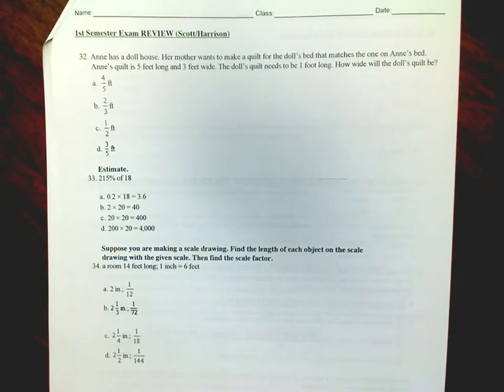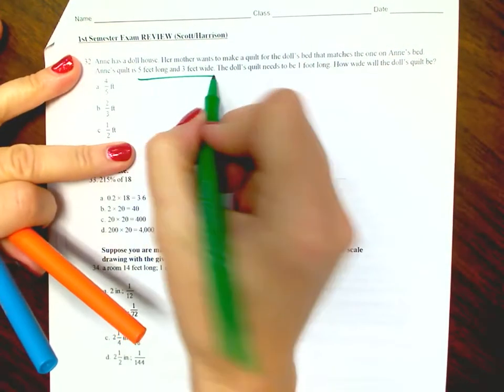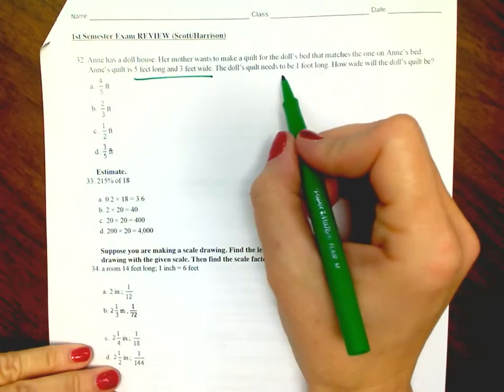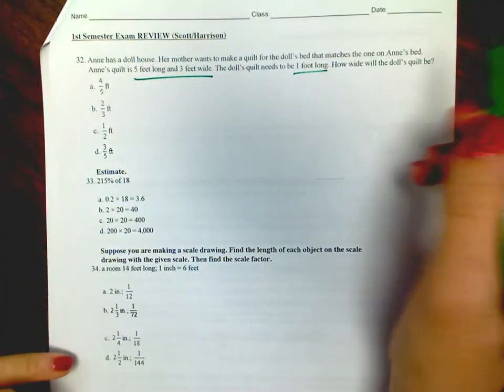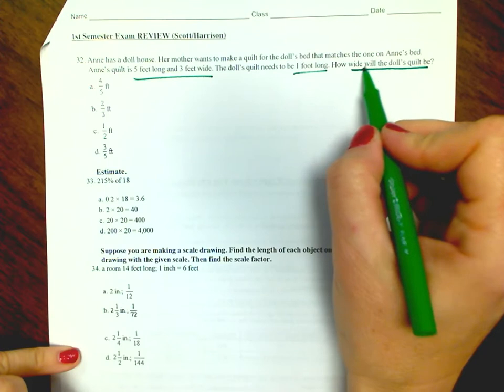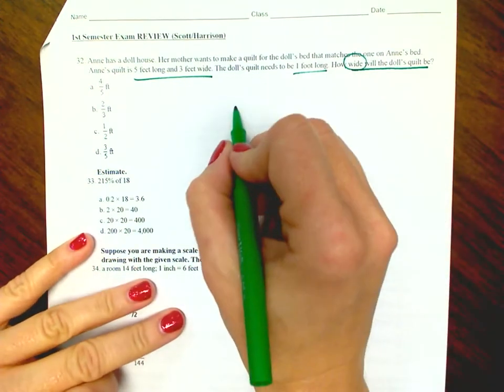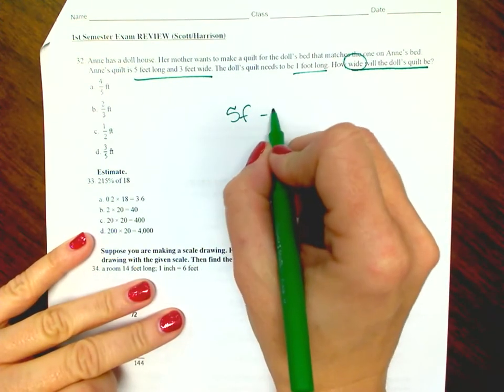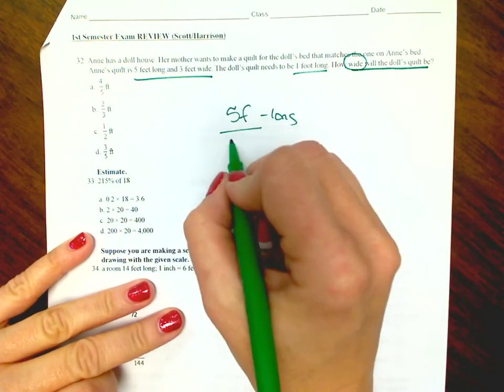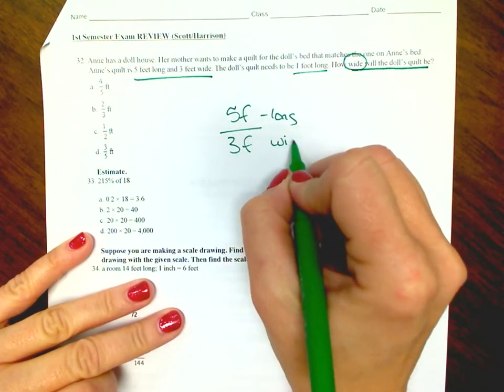Anne has a dollhouse. Her mother wants to make a quilt for the doll's bed that matches the one on Annie's bed. Annie's quilt is 5 feet long and 3 feet wide. The doll's quilt needs to be 1 foot long. How wide will the quilt be? So again, 5 feet long over 3 feet wide.